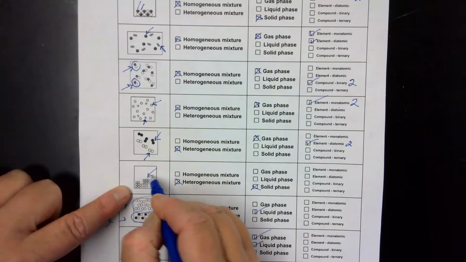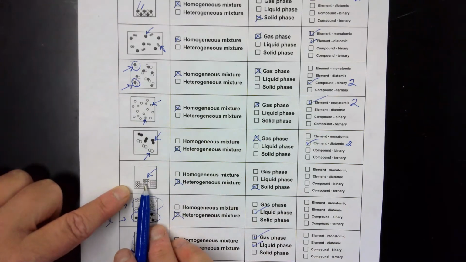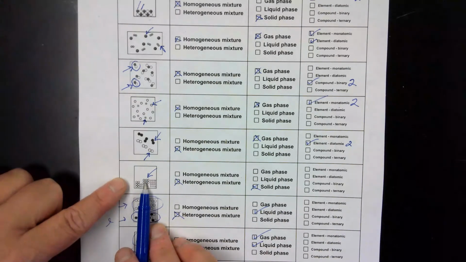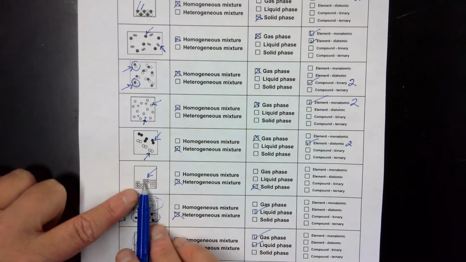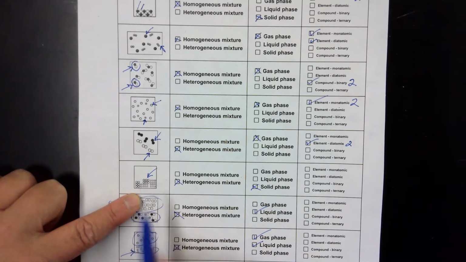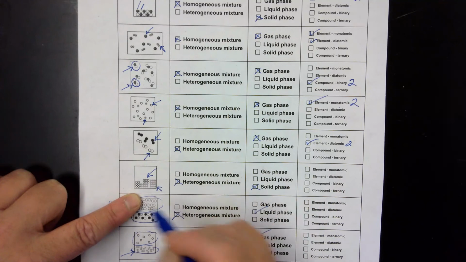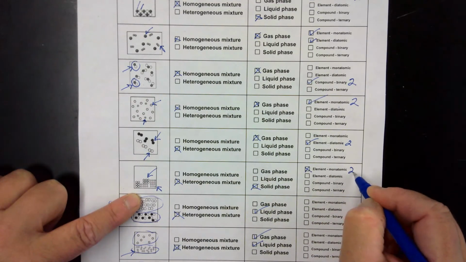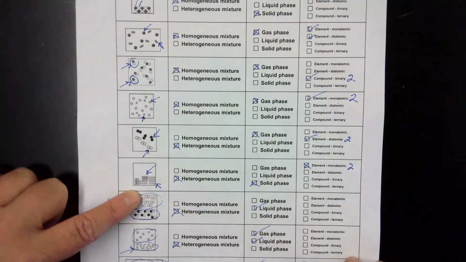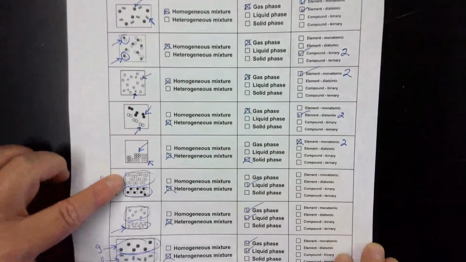Okay. This is an element, monatomic. They're packed together in the solid form, but these are just single atoms packed together. So this is a monatomic element. This is a different kind of monatomic element. So I'm going to check that element monatomic, and I'm going to put 2 after it because we have 2 different types of monatomic elements there.